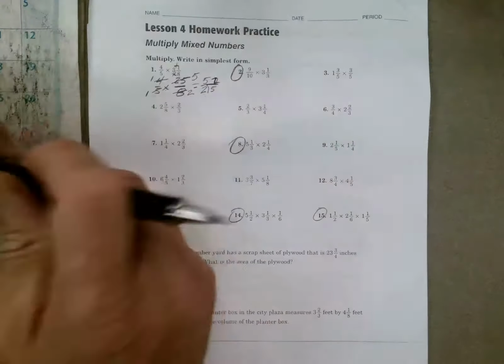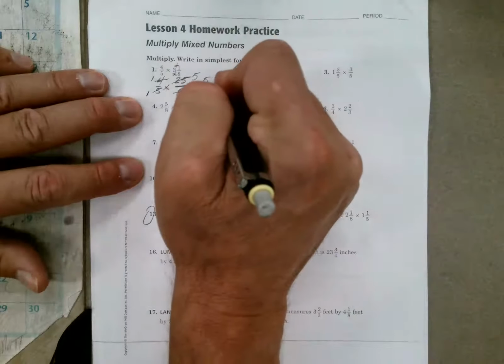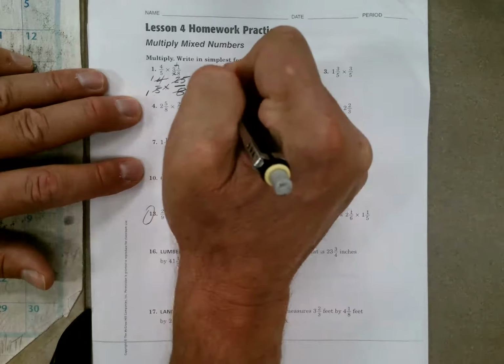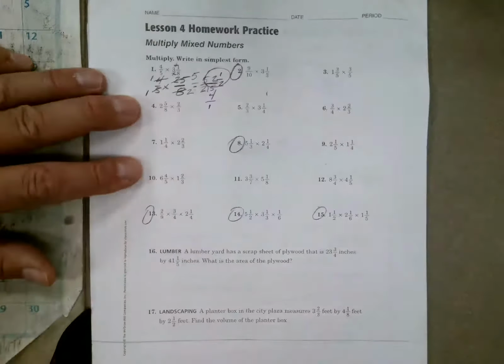All right, let me erase that and make it a little bit better. 2 goes into this 2 times. 2 times 2 is 4, subtracting, that's 1. That's my numerator, and my denominator doesn't change, so that's 2.5.